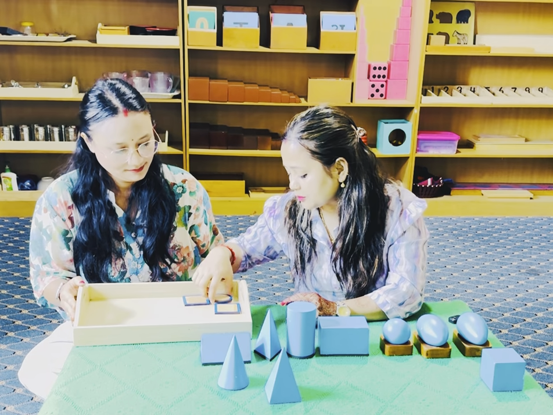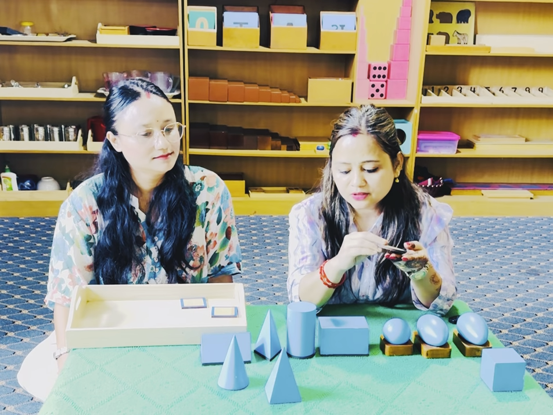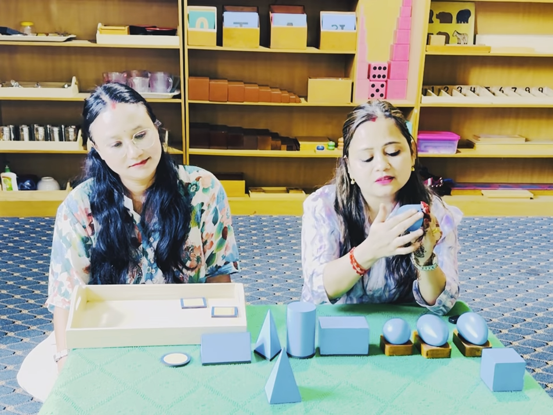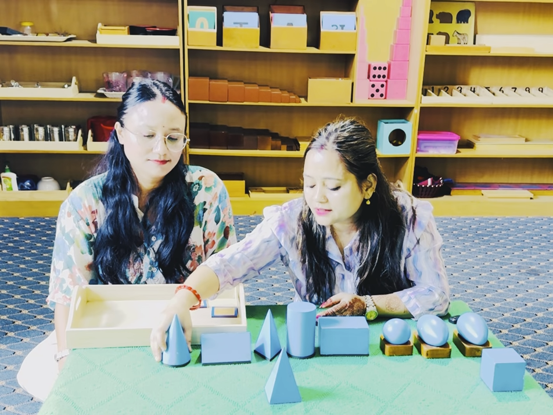Okay, so I'm going to take another one. This is also round in shape. So we have only one left. Which one is cone? It's basic circle in shape. I'm going to keep it on this base.